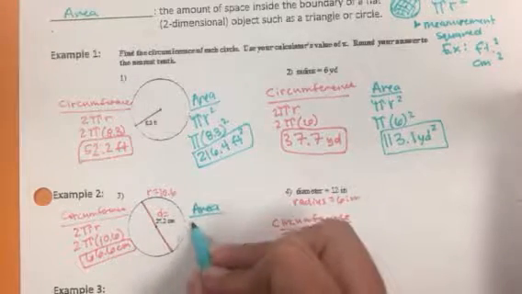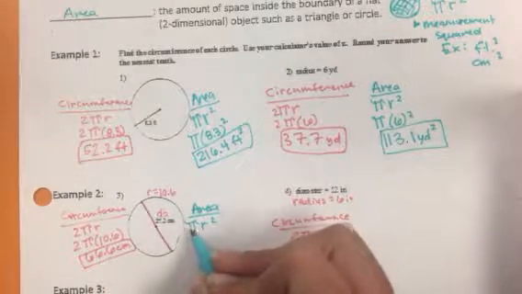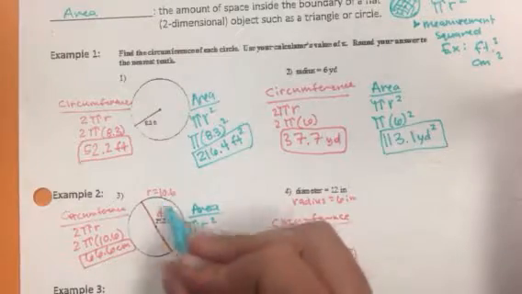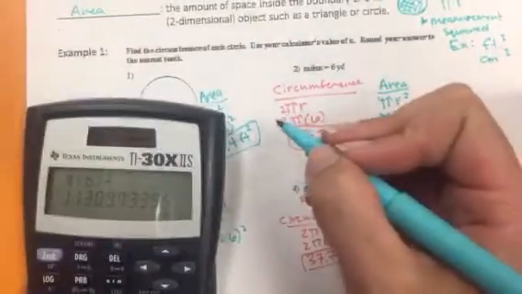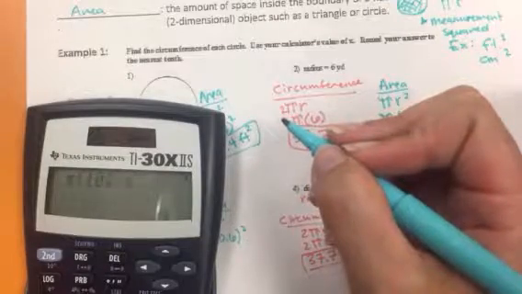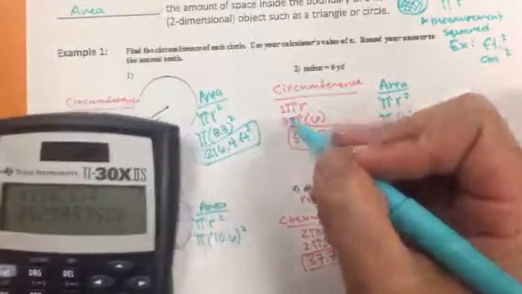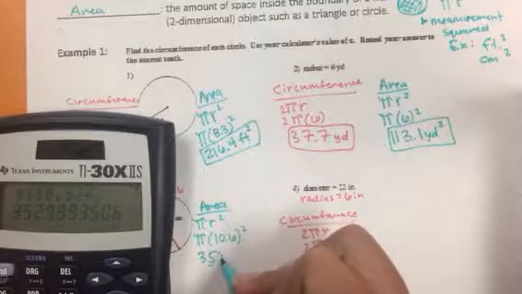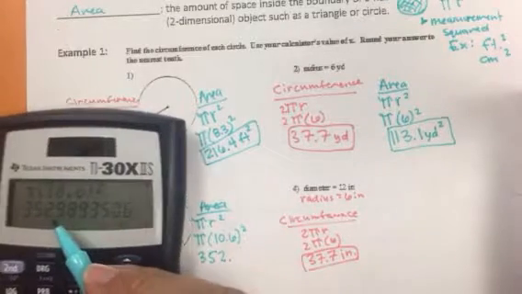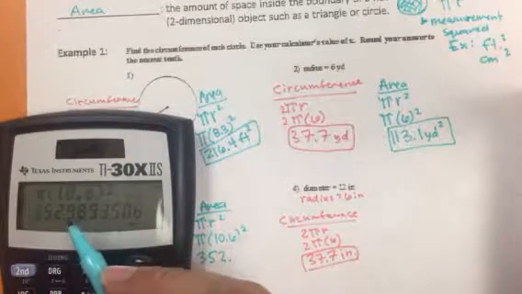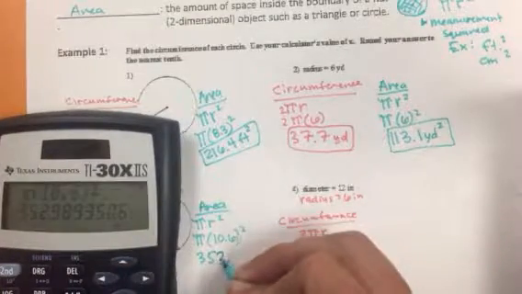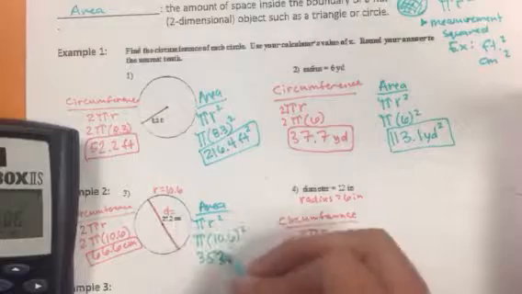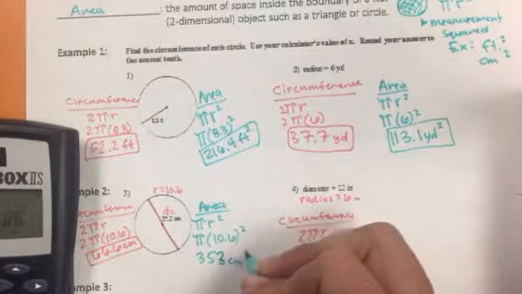Area again, pi r squared. I plug the radius in. Pi times 10.6 squared equals 352.8, which rounds the 9 up to 35.3 centimeters squared.